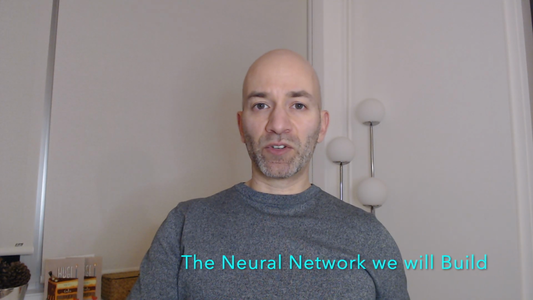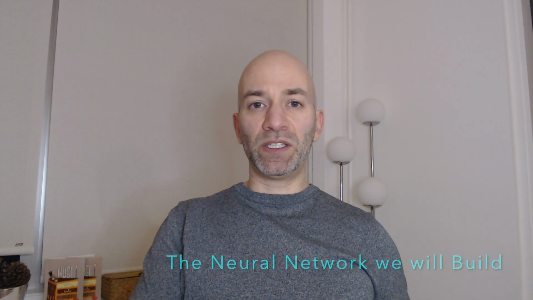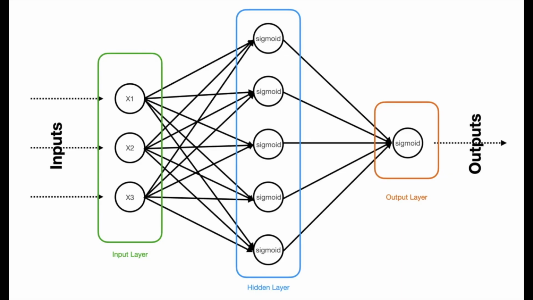Now, let's cover exactly the type of model that we will build here. Here you can see a figure for the neural network that we will build. It is a feed-forward neural network classifier involving three different layers. We have an input layer, a single hidden layer, and then an output layer.